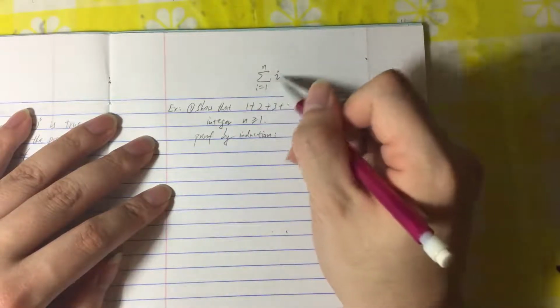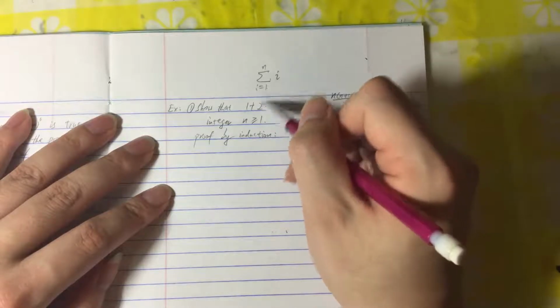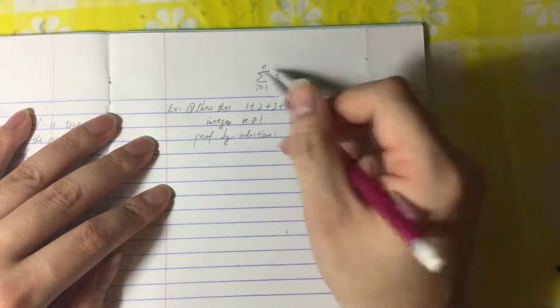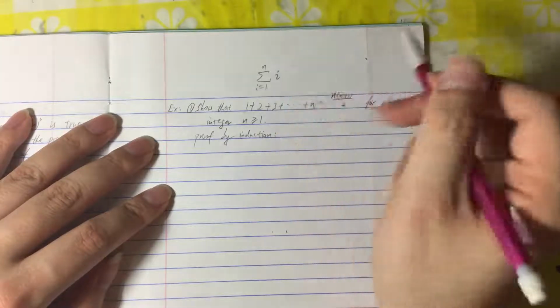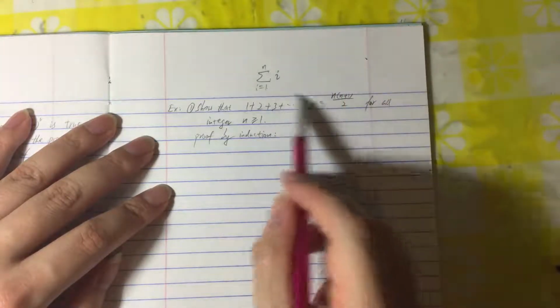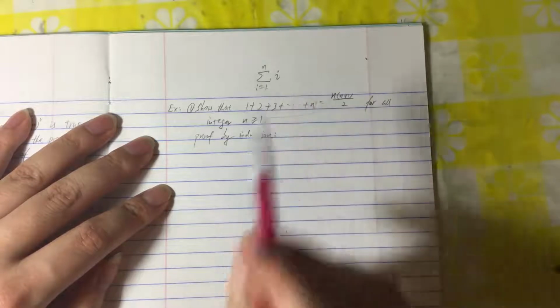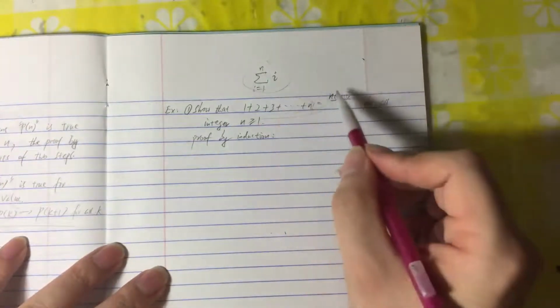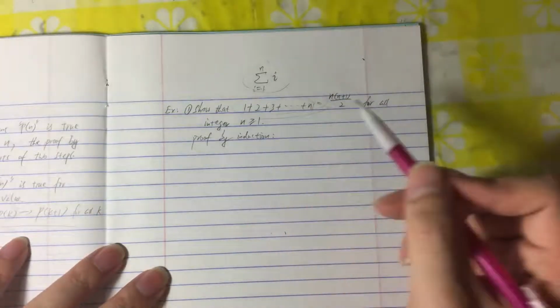When i is 1, we have 1 here. When i is 2, I have 2 here. When i is 3, I have 3 here. When i is n, I have n here. Sigma means addition. So rewrite this expression in sigma notation. Prove this equal to this by mathematical induction.